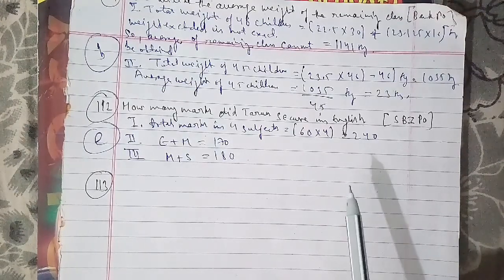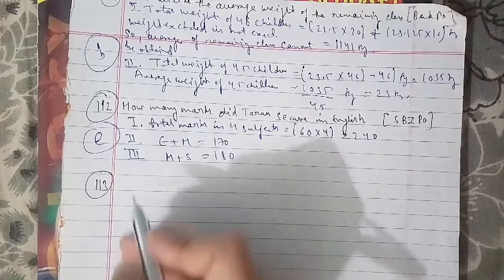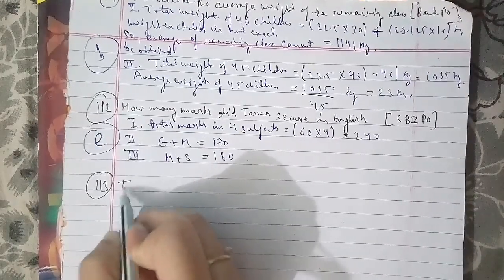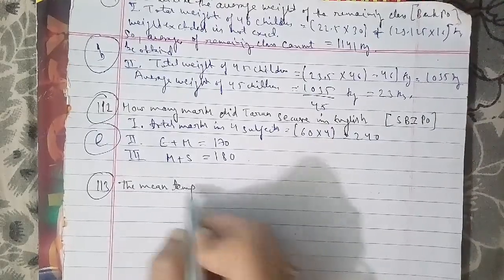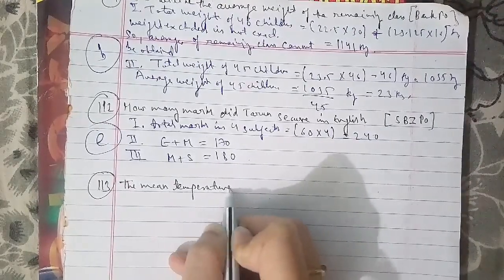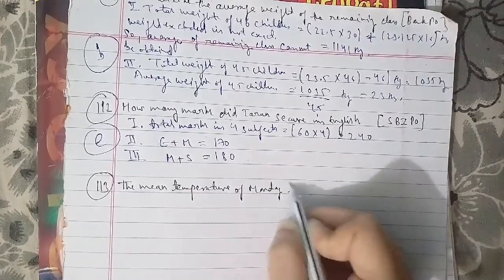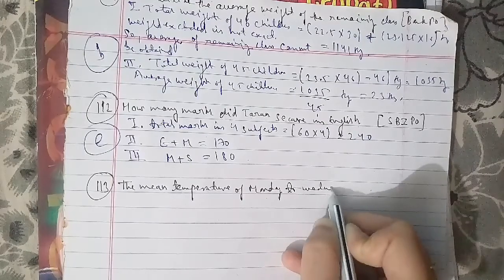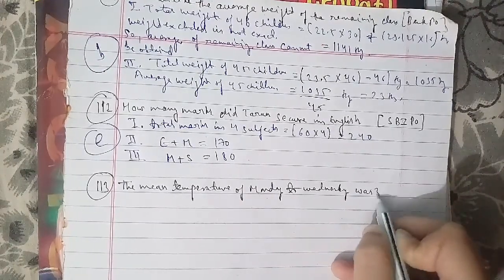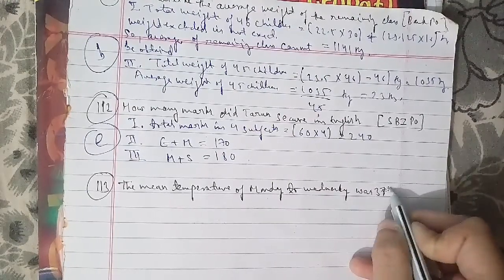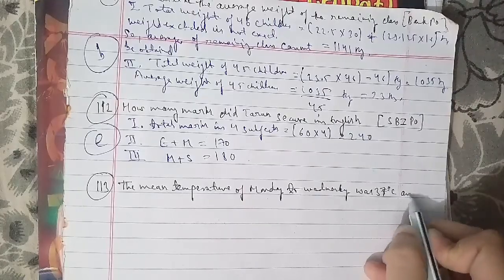So statement 1 is the temperature on Thursday was 4 by 5th of that of Monday. The mean temperature of Monday and Thursday was 40.5 degrees Celsius. The difference between the temperature on Monday and that of Thursday was 9 degrees Celsius as well. Options we have are 1 and 2 only, 2 and 3 only, either 1 or 2, either 1, 2 or 3, and any 2 of these 3 as well. So we'll have to find out, and we have to talk about the solution for this as well.